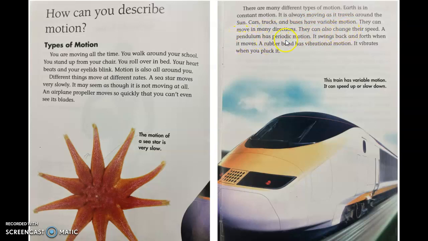A pendulum has periodic motion. It swings back and forth when it moves. A rubber band has vibrational motion. It vibrates when you pluck it. The train has variable motion. It can speed up or slow down.